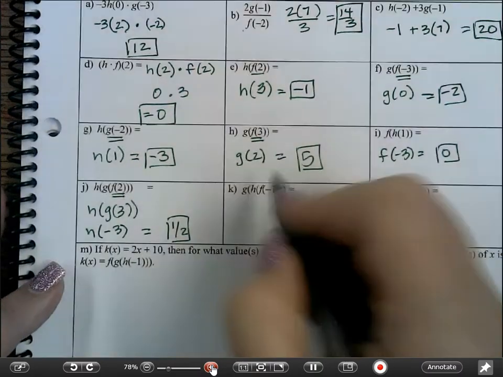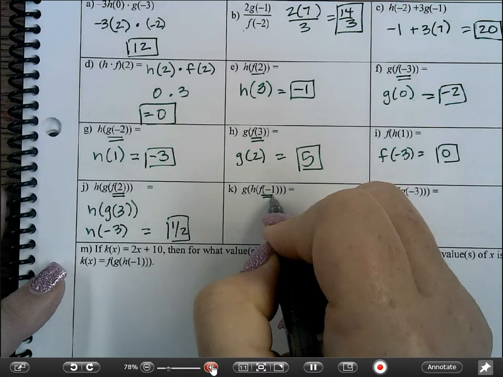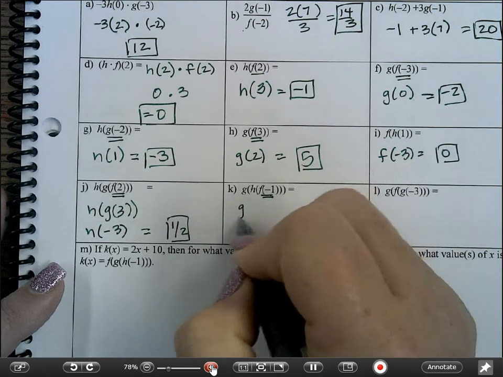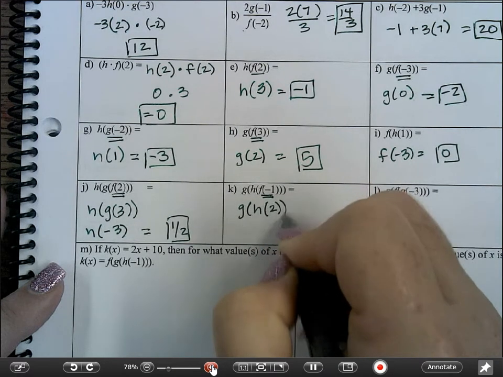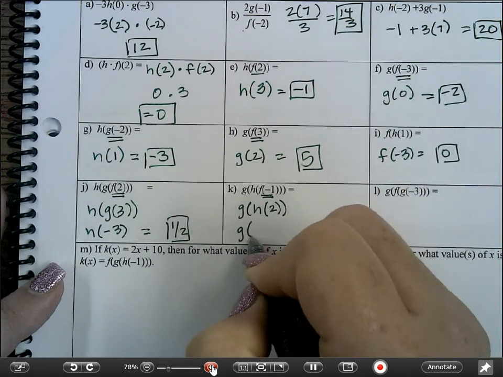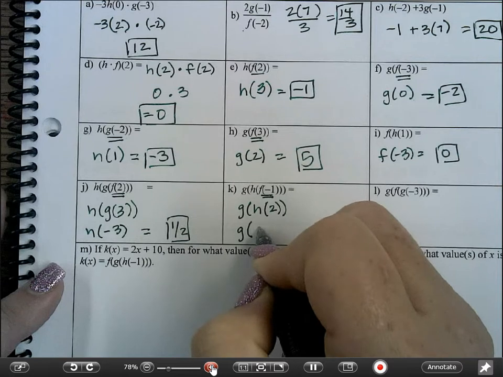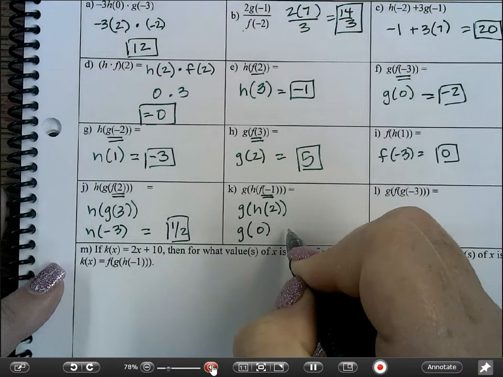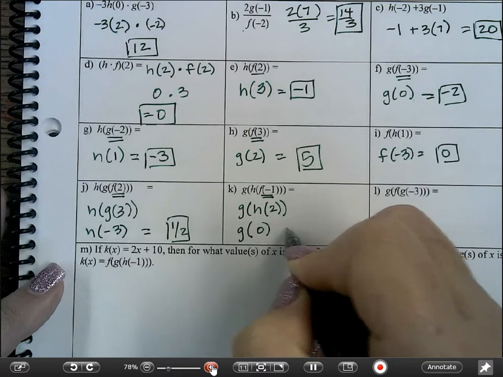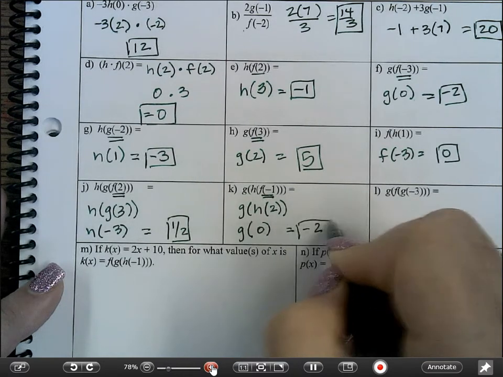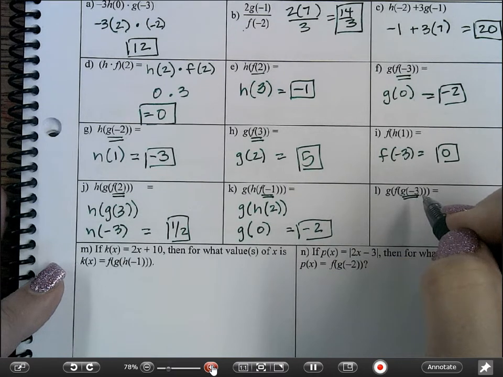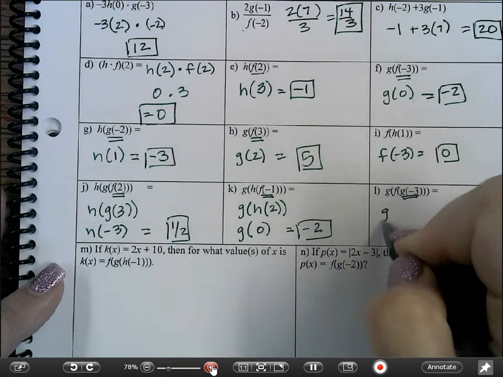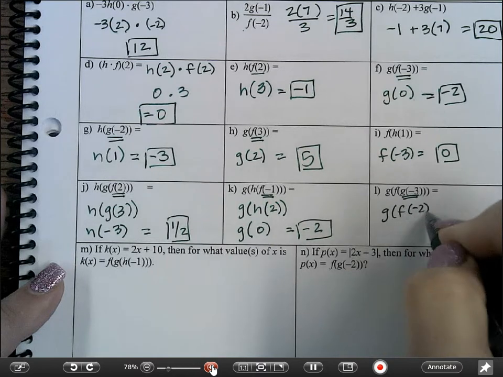All right, so let's do f of negative 1. So we have g of h, and f of negative 1 is 2. H of 2 is 0, and then g of 0 is negative 2. G of negative 3 is negative 2, so we have g of f of negative 2.